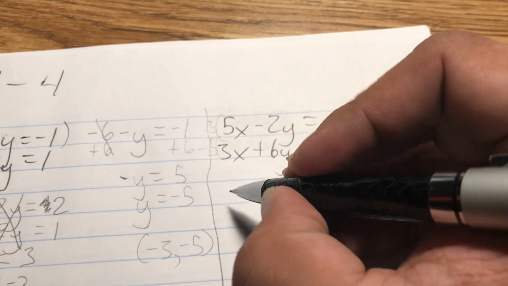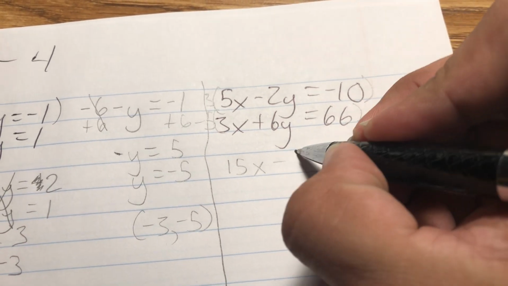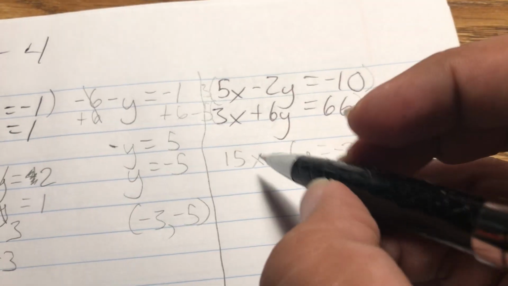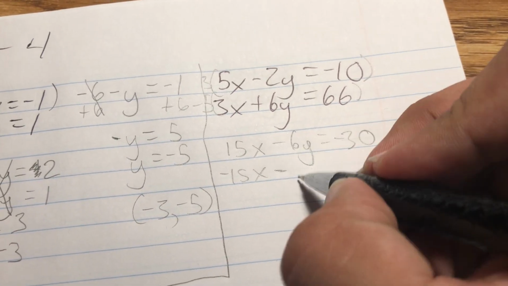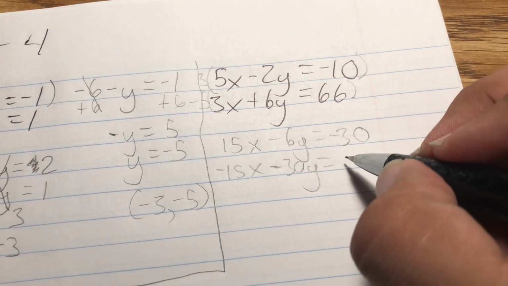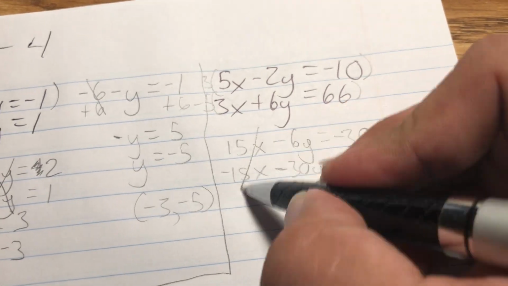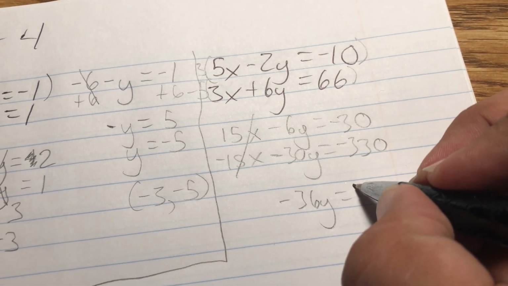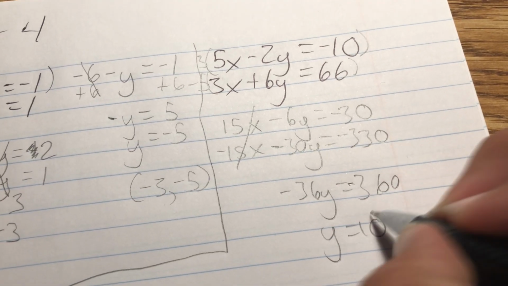Okay, so that's going to be 15x. That's going to be -6y, and that's going to be -30. This one is going to be -15x minus 30y equals -330. So this is going to cancel. This is going to become -36y equals -360. Easy peasy. y equals 10.